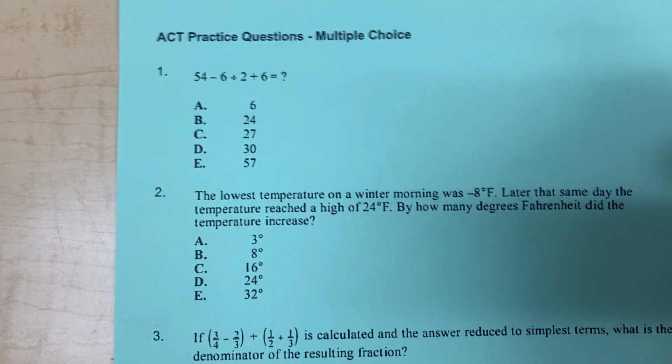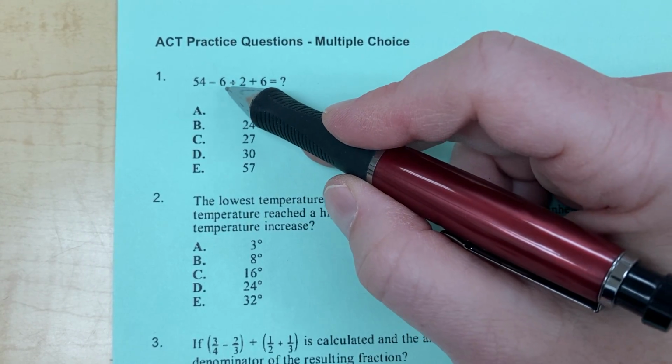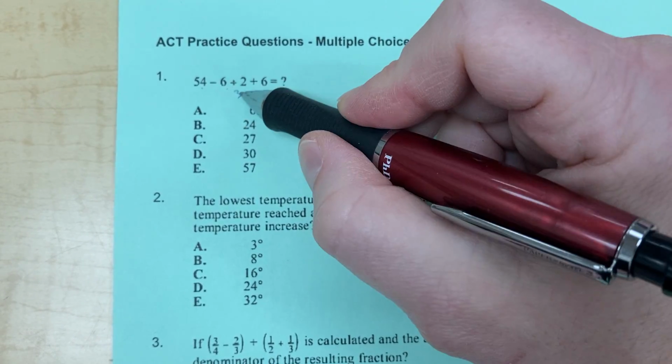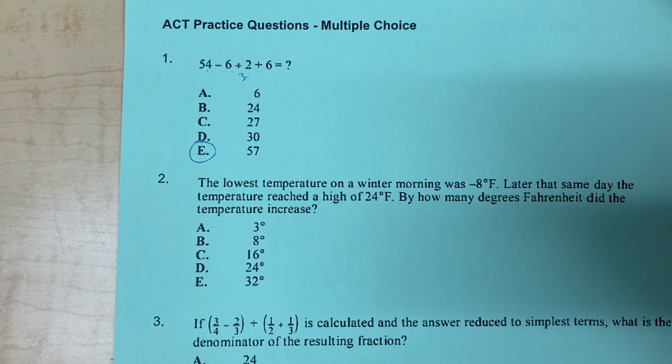Then we were given some ACT problems just to kind of explore. So this first one, order of operations, 6 divided by 2 is 3. 54 minus 3 is 51. 51 plus 6 is 57. You should have picked E for that.